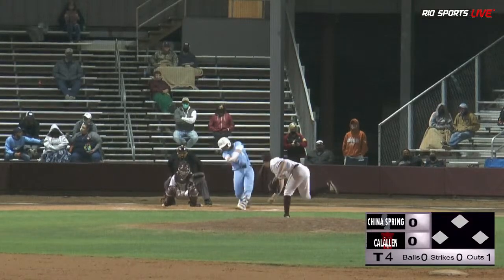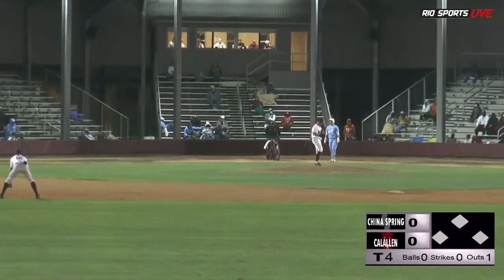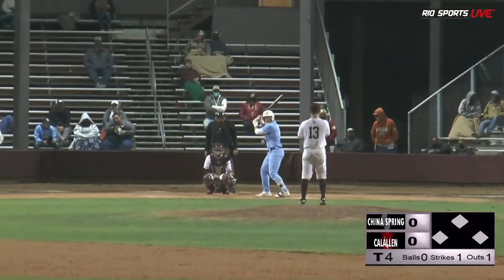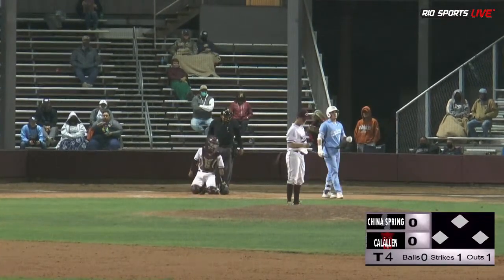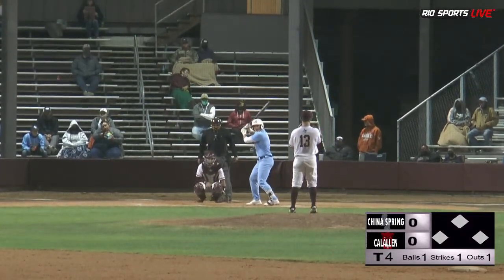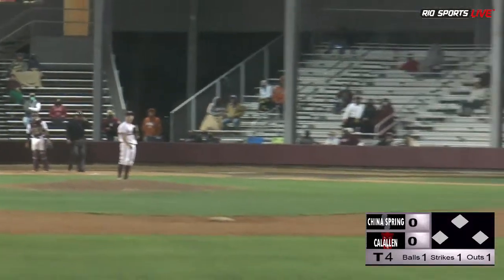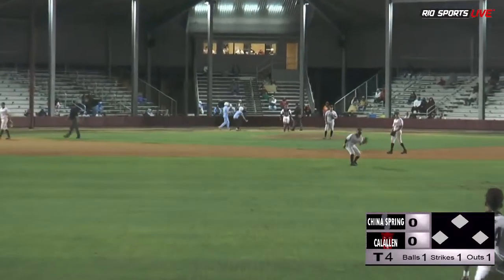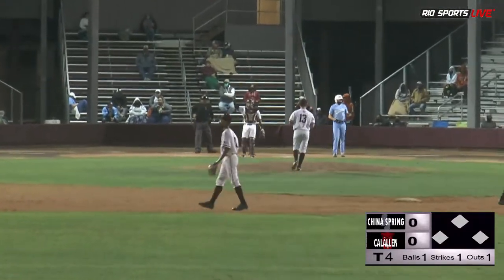And here comes Braden Faulkner. Fouls that one off. And this one low and outside for ball number 1. And this one popped up and caught here in the outfield. So Faulkner flies out to center field for out number 2.